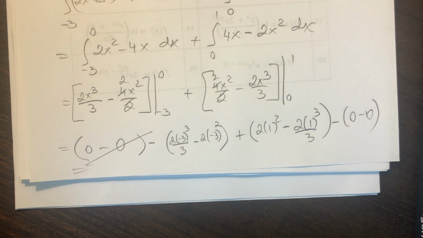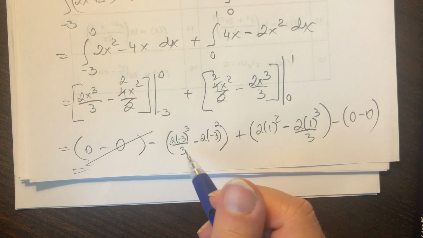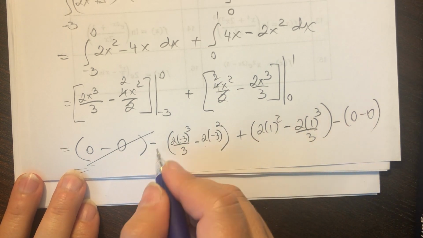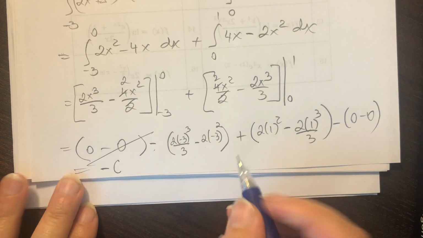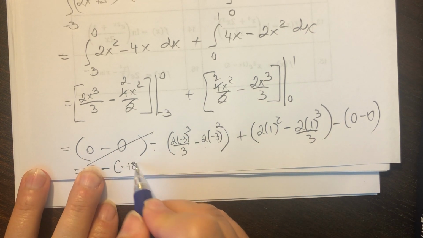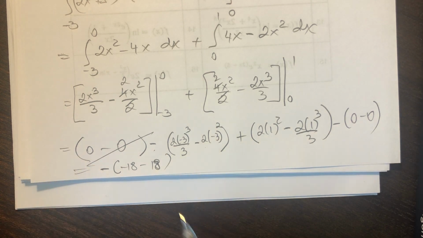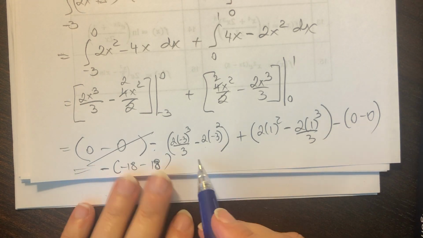And by the way, I had some numbers. That's going to be -18 minus 18. See how there's a minus in front? And that's a -18 minus another 18. So that really ensured with this extra minus in the front that you get a positive there.